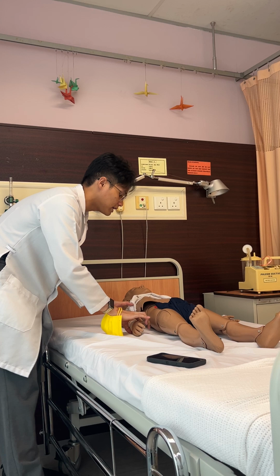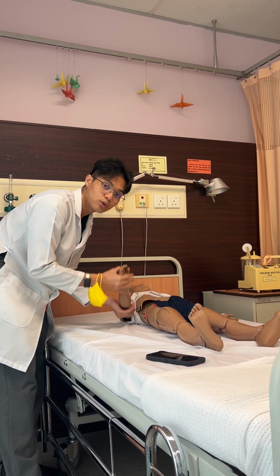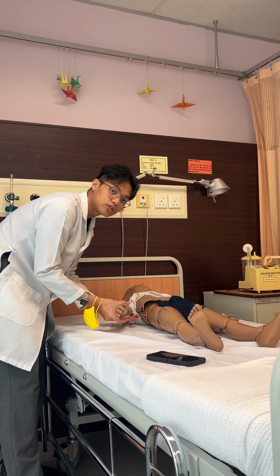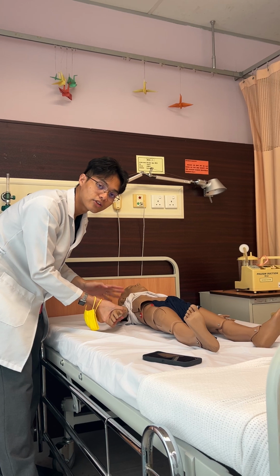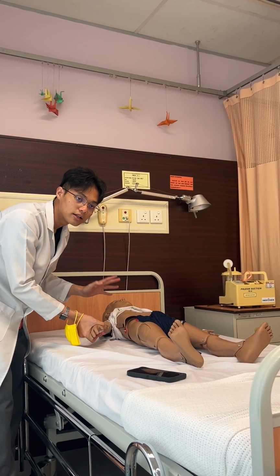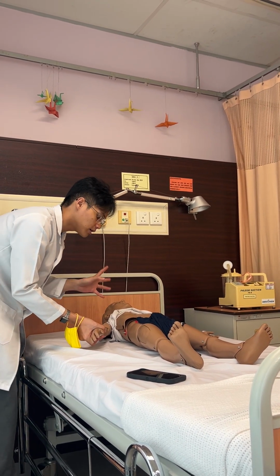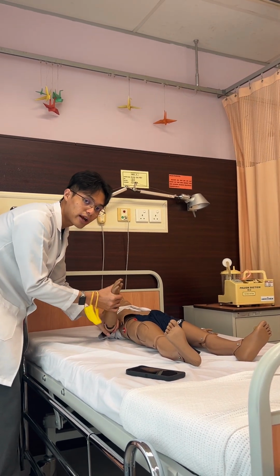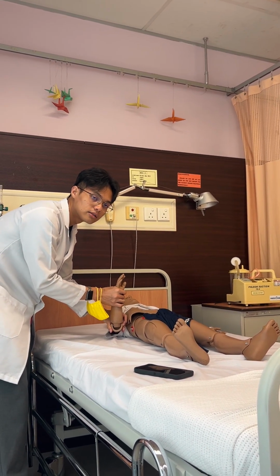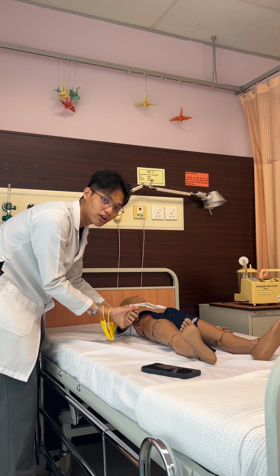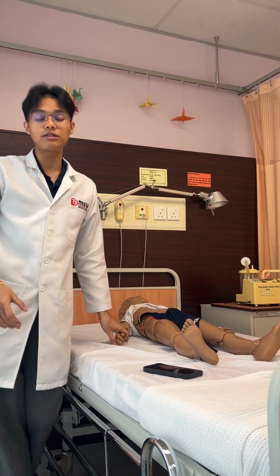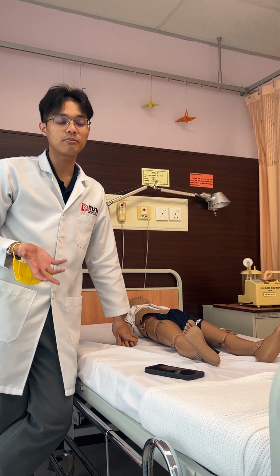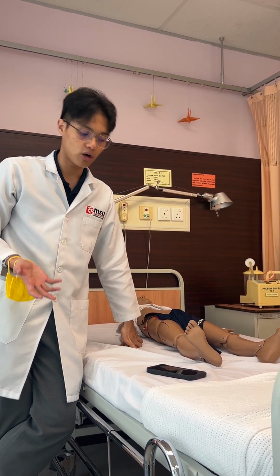Let's say it's on the upper limb. Same thing, we do flexion to see whether there is any pain upon passive stretching, and the pain has to be disproportionate to the injury itself. Flexion, and then we can also stretch. So sorry, this is flexion, this is extension of the elbow. So upon passive stretching, if there is any pain, then it might indicate compartment syndrome.